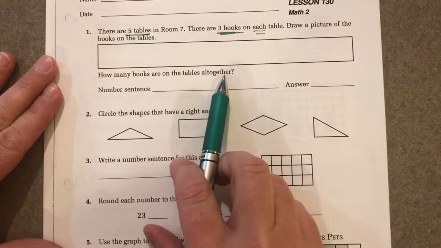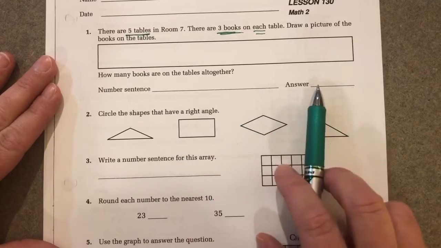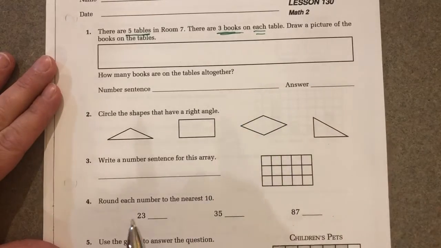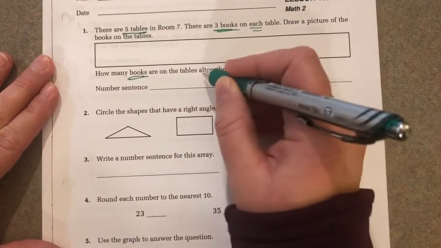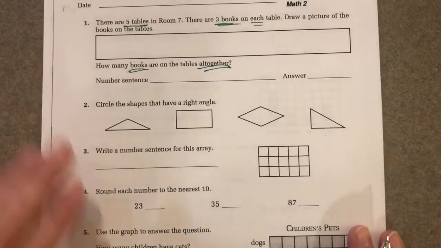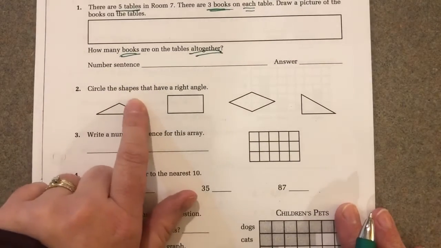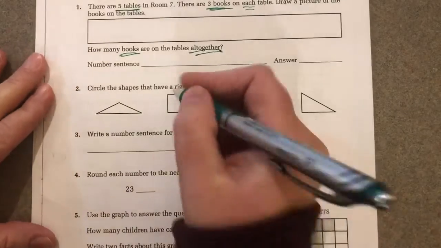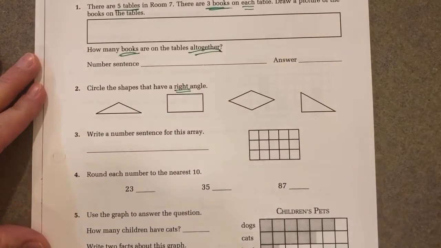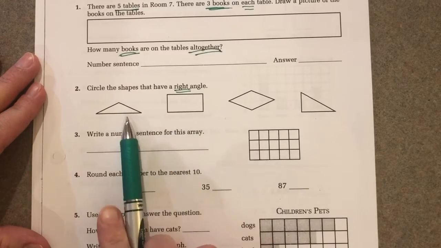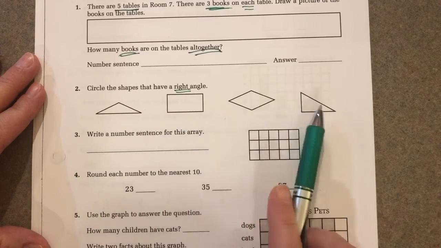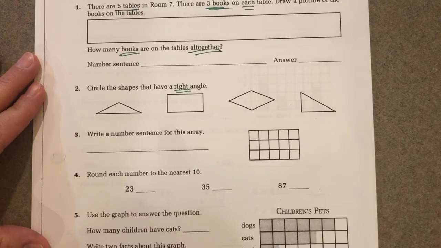How many books are on the tables altogether? Figure that out with an equation. Answer with a label. How many books are on the table altogether? Tables altogether. Circle the shapes that have a right angle. Now we've studied what a right angle looks like. Go back and listen if you need to. Which ones of these have a right angle? I'm going to give you a clue. It's more than one.